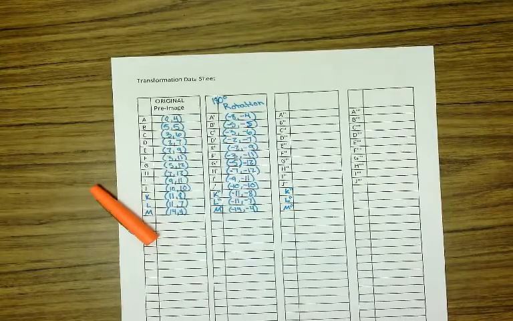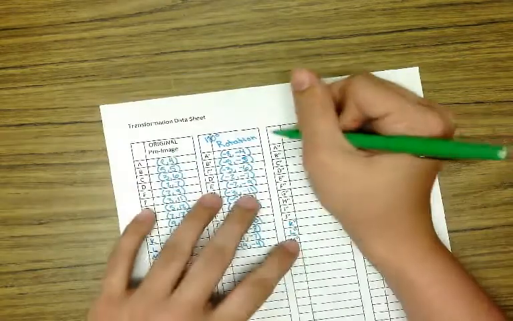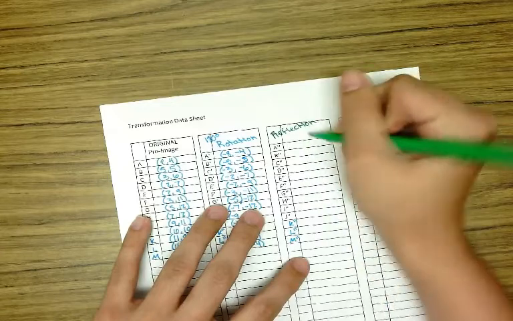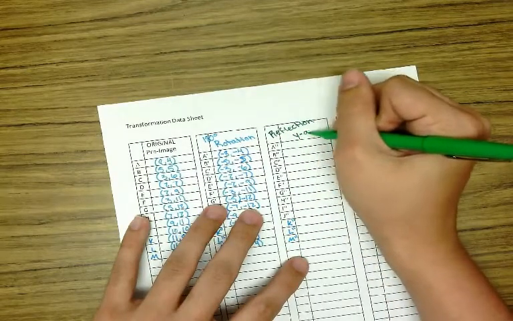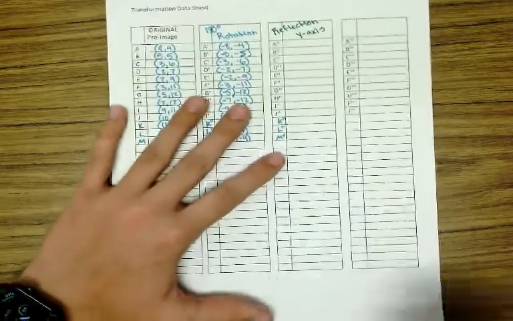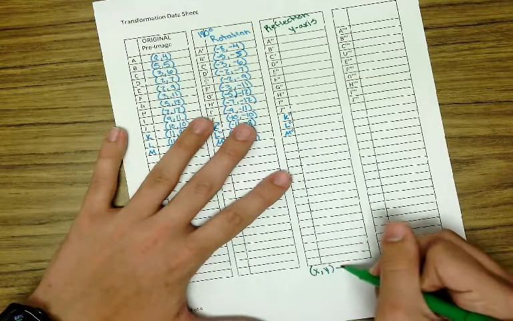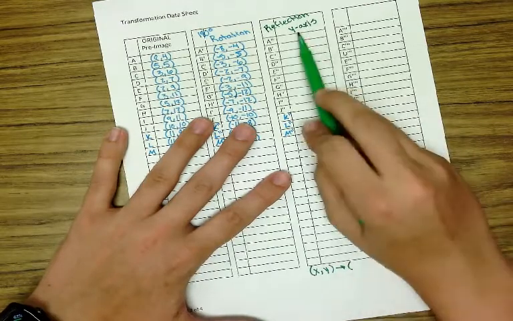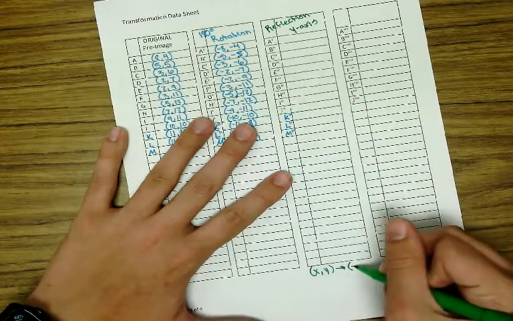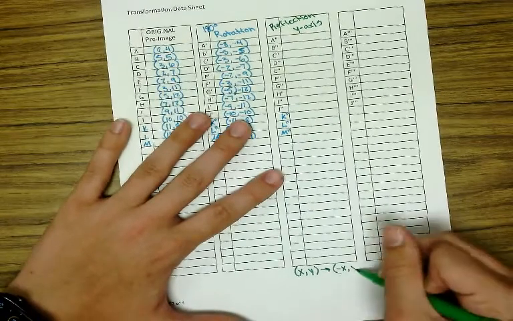We're going to write reflection, and we're going to put y-axis this time. When we reflect over the y-axis, our formula is (x, y) arrow. When we flipped over the y-axis, our y values stay the same, but our x values change. So our x values become the opposite of what they originally were, and our y values stay the same.